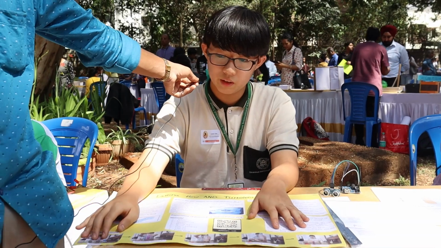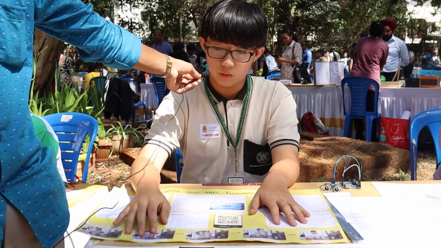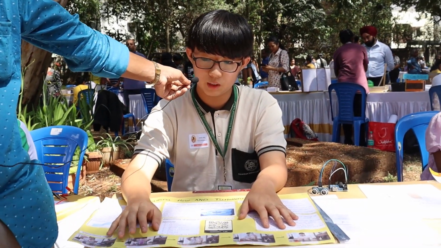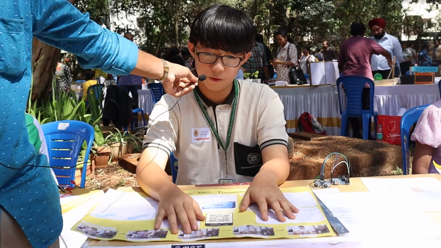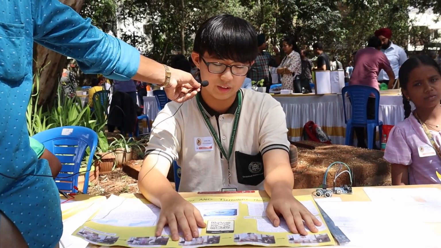So this is the material I used, and this is the turbulent flow experiment, and this is the laminar flow experiment, both of them, and this is research.